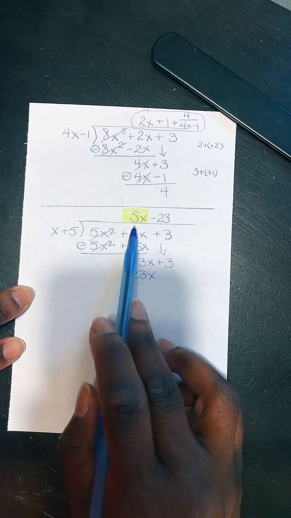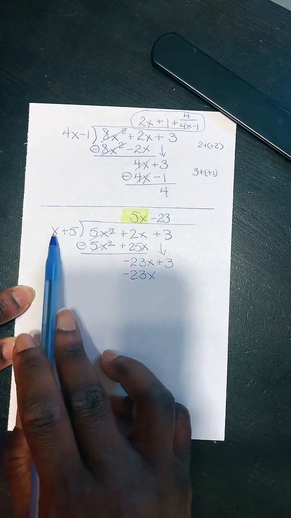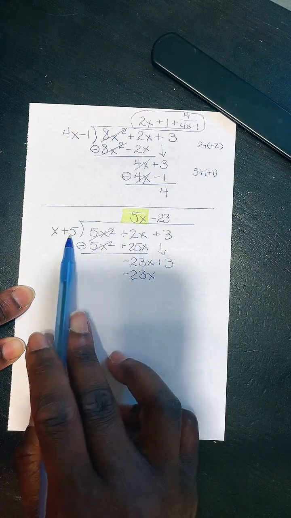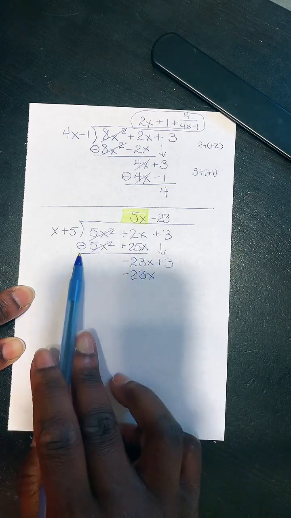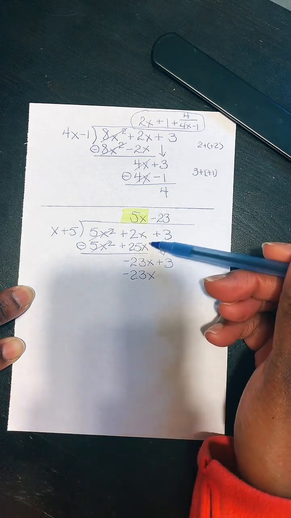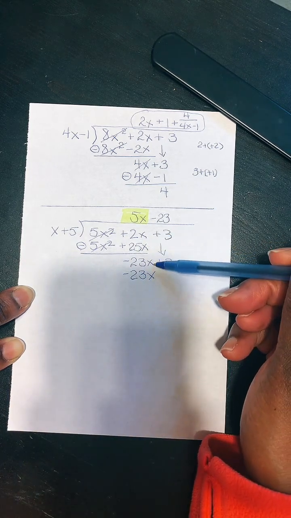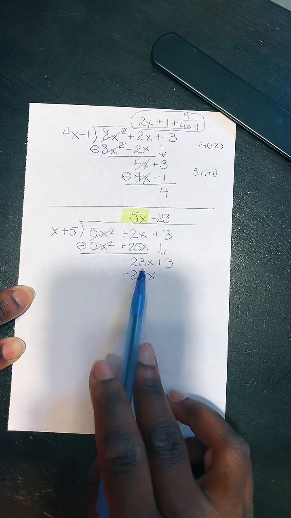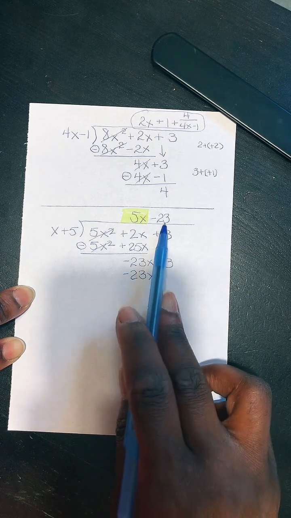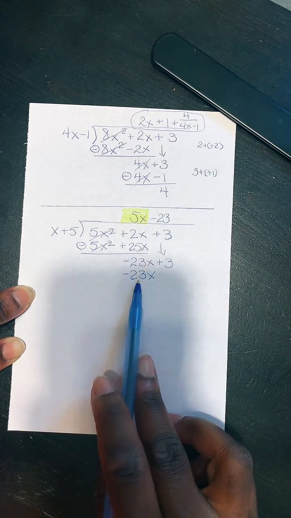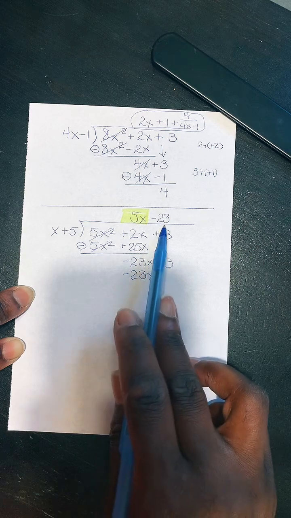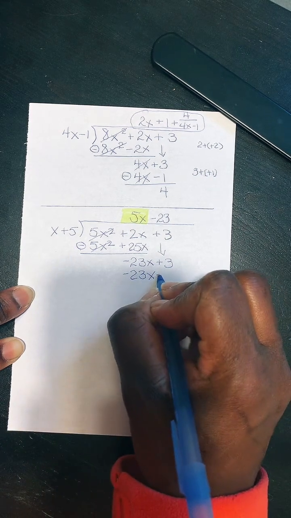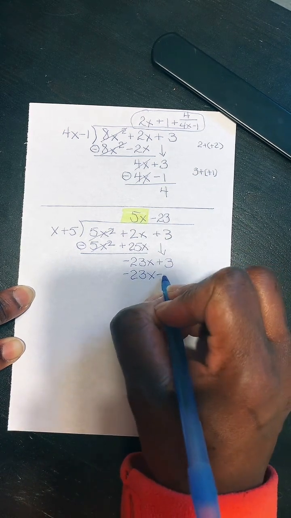All right. So when we had to figure out 5x times x gave us 5x squared. Use that 5x times the 5 gave us the 25. Once we subtract, 2 minus 25 gave us negative 23. Then we had to think, what times x gives me negative 23x? Negative 23 times x gave me negative 23x. But then we have a negative 23 times 5, so that gave us a negative 115.